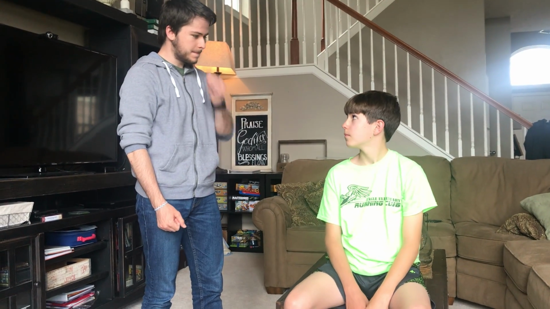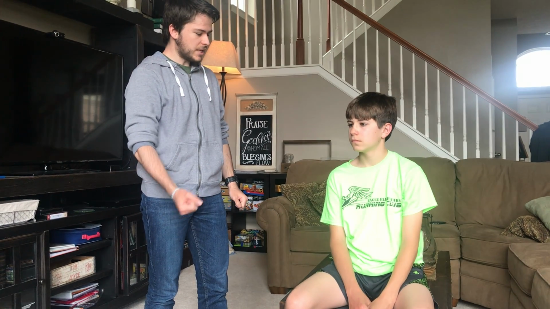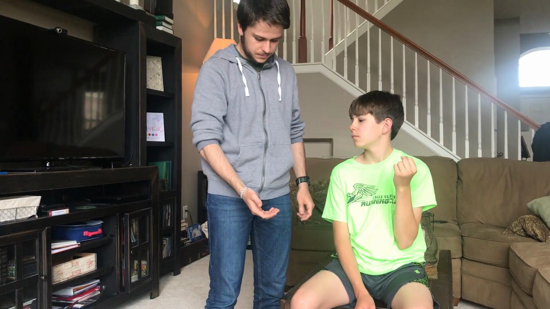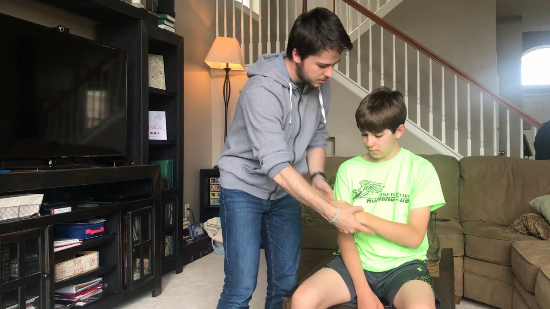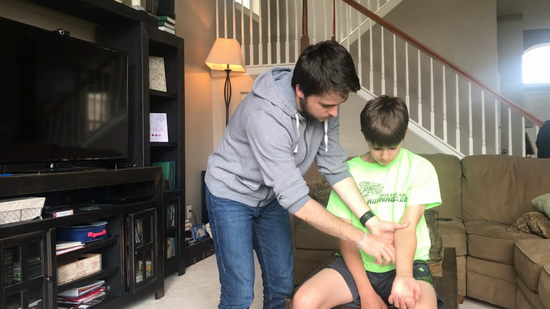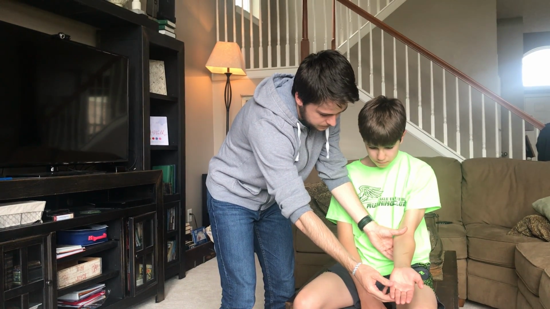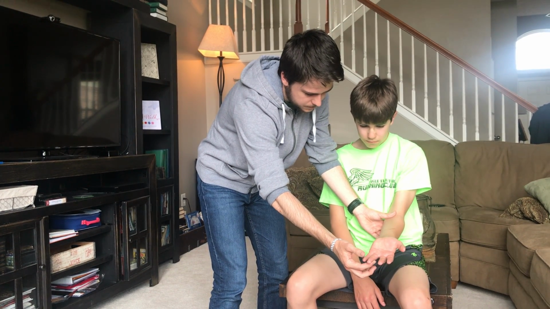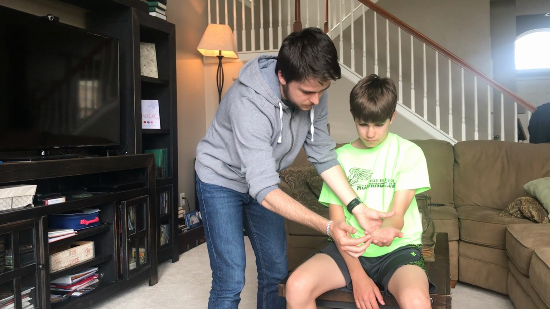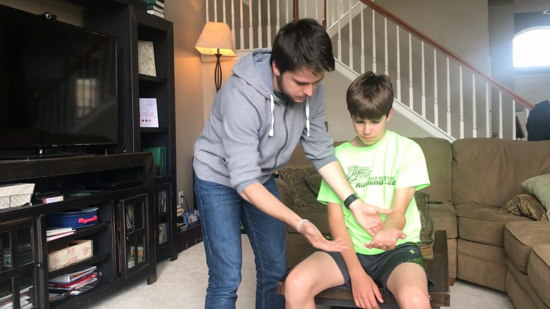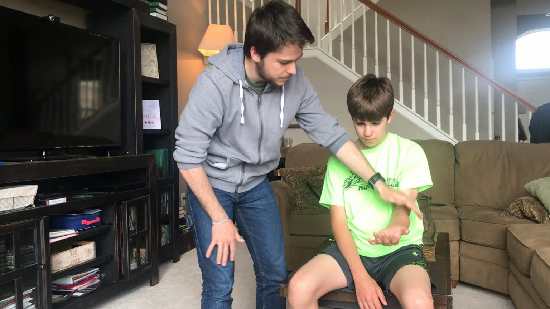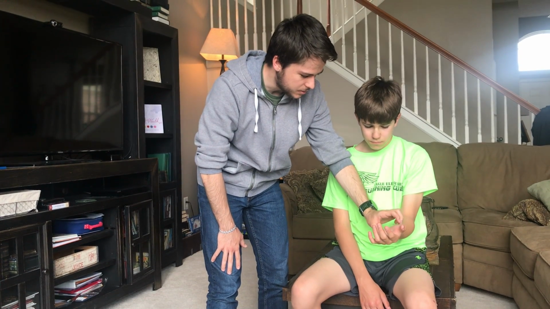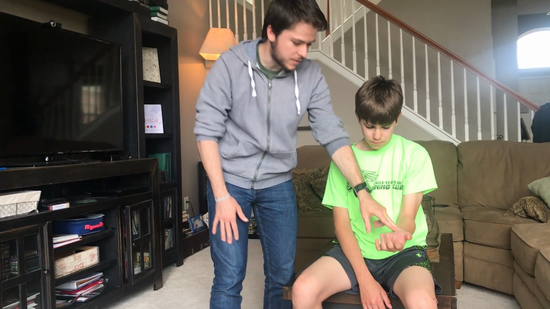C6 is elbow flexion and then wrist extension. And sensory here is lateral arm, and the pinky and lateral portion, and the thumb and the pointer finger. And then reflex is on the brachioradialis.